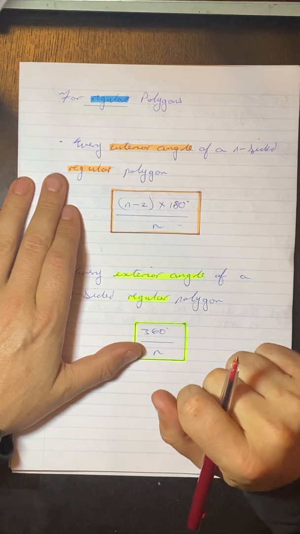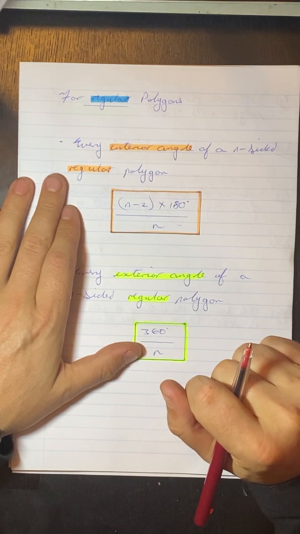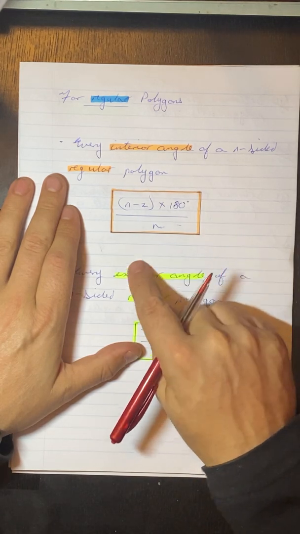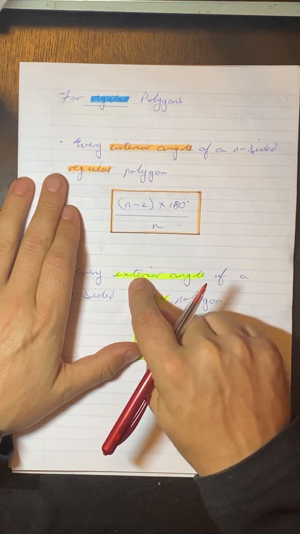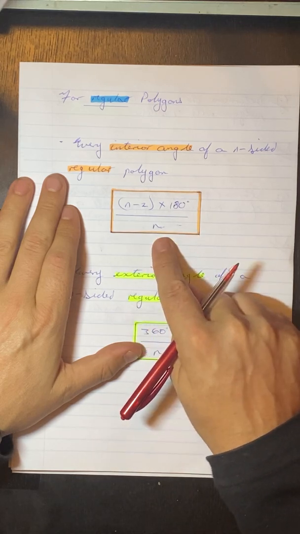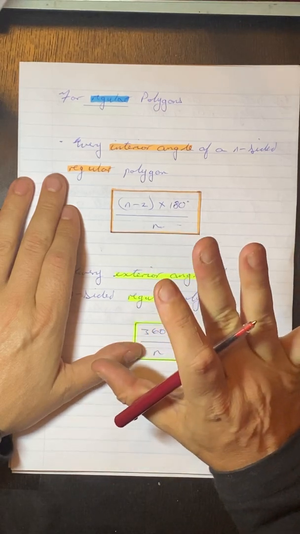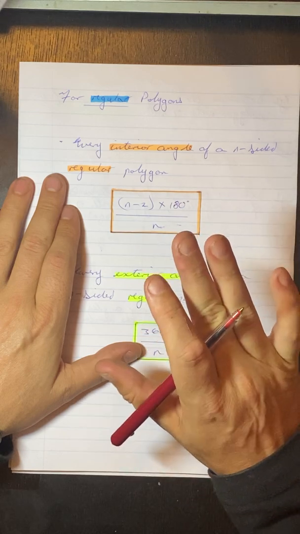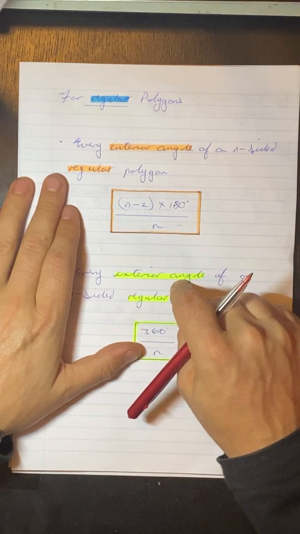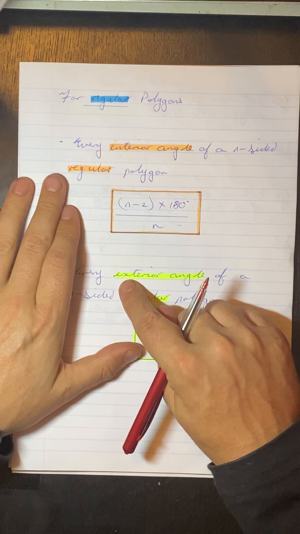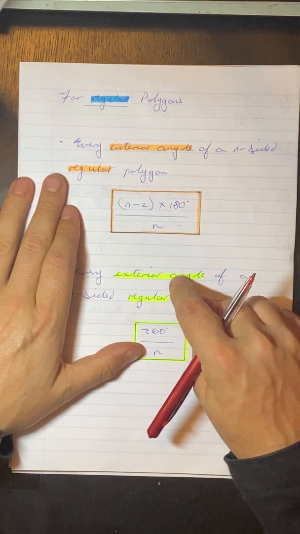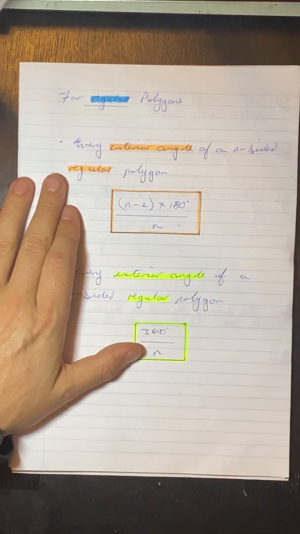So if we look, for example, at an equilateral triangle, all the sides are equal and all the angles are equal. So we know that each angle in a regular triangle will be 60, 60, 60. 60 plus 60 is 120, plus another 60 is 180. Sum of the interior angles, 180.